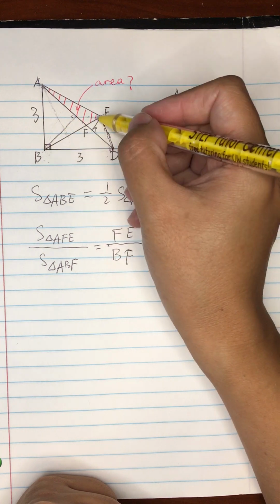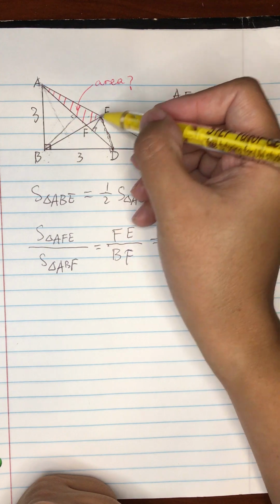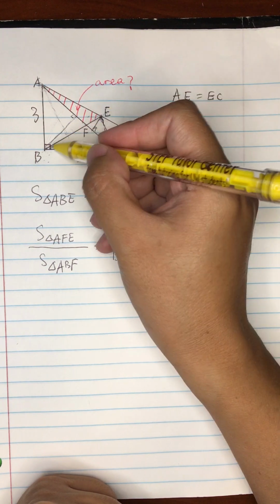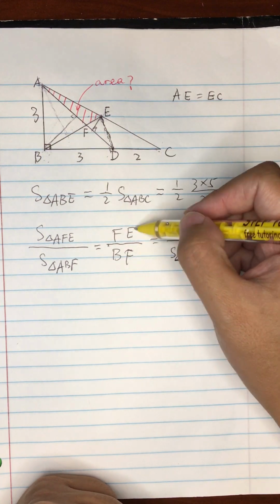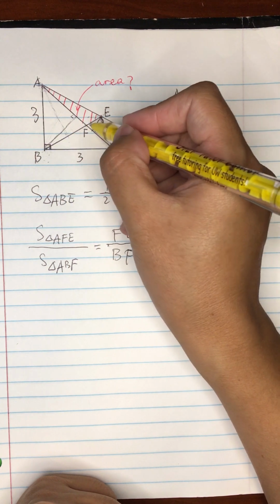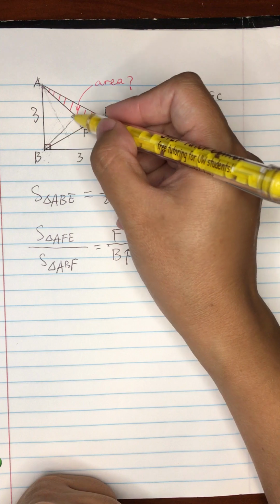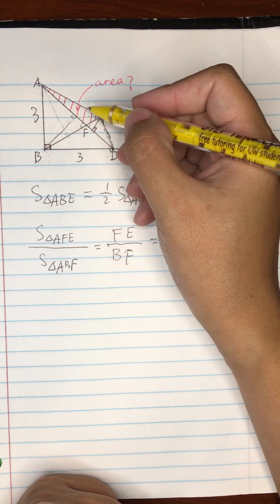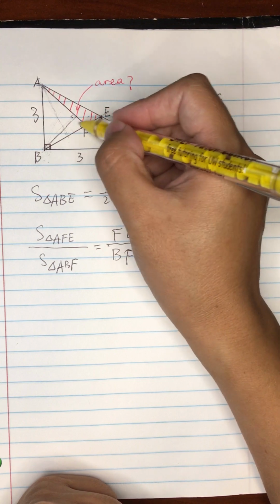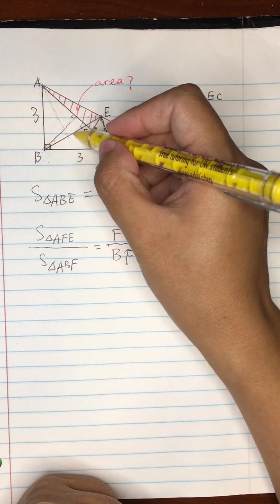And these two triangles are similar to each other, so the ratio of this length over this length is the same as the ratio of FE and BF. That's exactly this ratio. Why are these two triangles similar? Because this angle is the same, and this is 90 degrees because it's the height to this common base. So these two angles are the same, and the third angle must also be the same. So these two triangles are similar to each other.